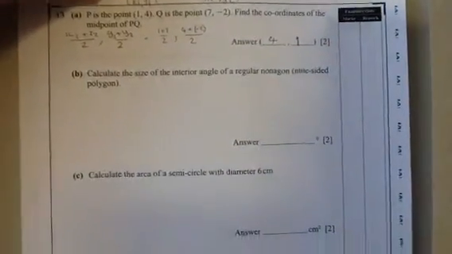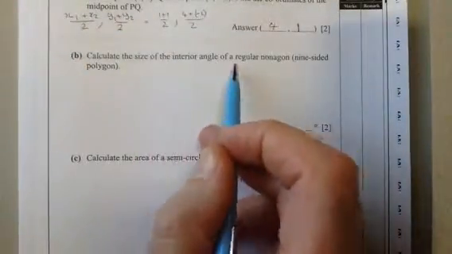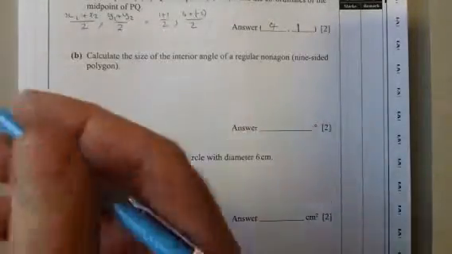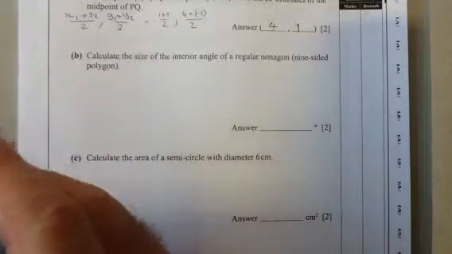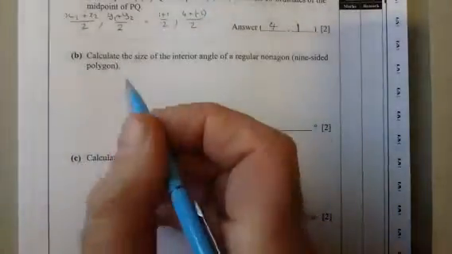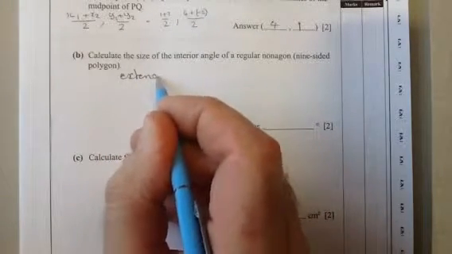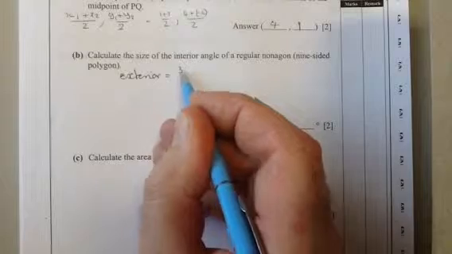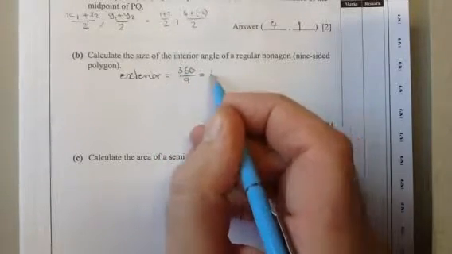Okay, next one. Calculate the interior angle for a regular nonagon or 9-sided polygon. Now the way I like to do all my work with regular shapes is to work with the exterior angle. Okay, and the reason is because we know that all the exterior angles always add up to 360. It doesn't change with any particular number of sides. So the exterior angle of this regular shape, because it's regular all the same, we can find by dividing 360 by 9. Okay, so that gives us 40.